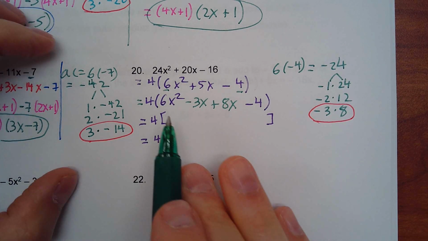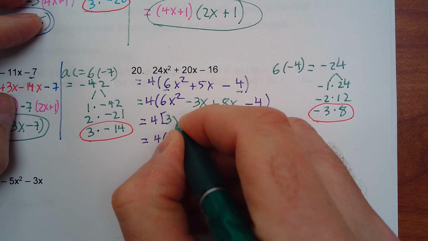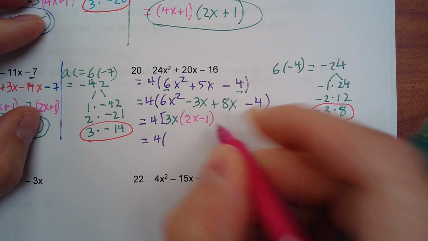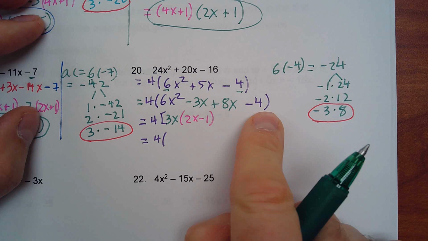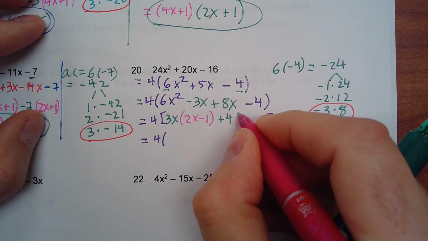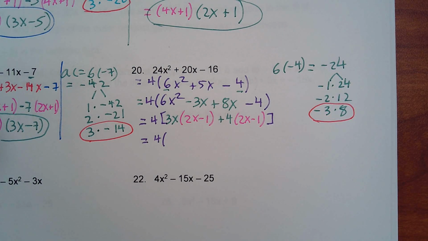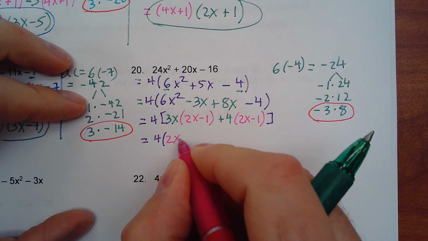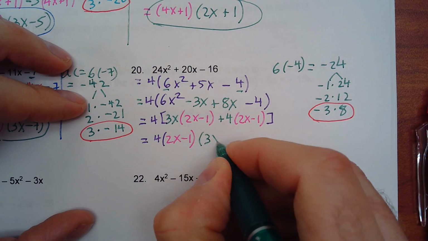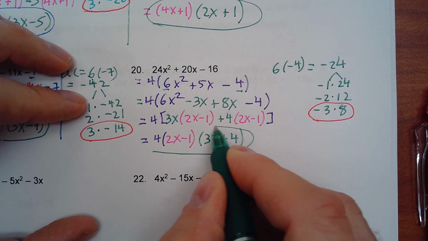So, the greatest common factor here is a 3x, so we're going to factor that out. That gives me 2x minus 1. The greatest common factor here is 4. Gives me 2x minus 1. And now my two pieces have that 2x minus 1. And my leftovers are the 3x plus 4. And then make sure you include the 4. That's part of the answer.